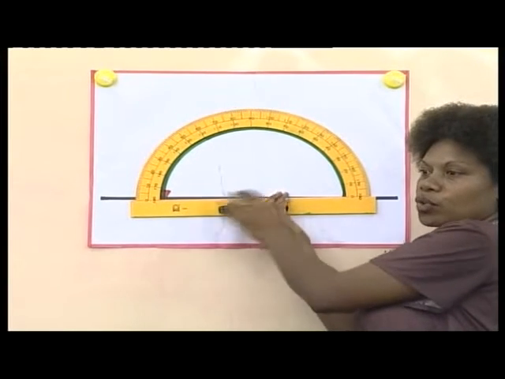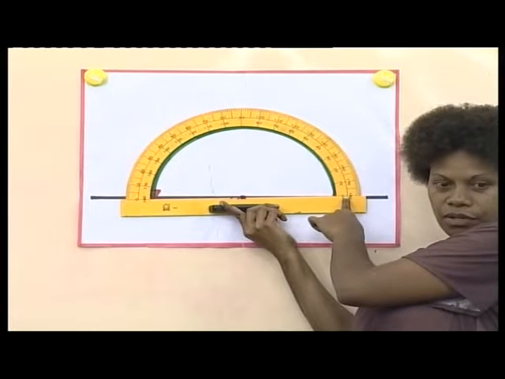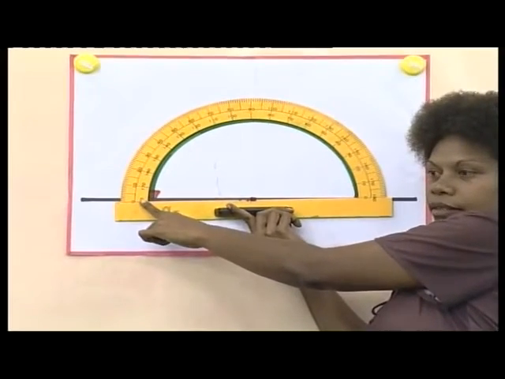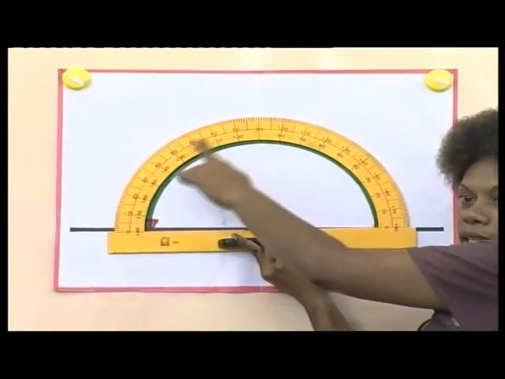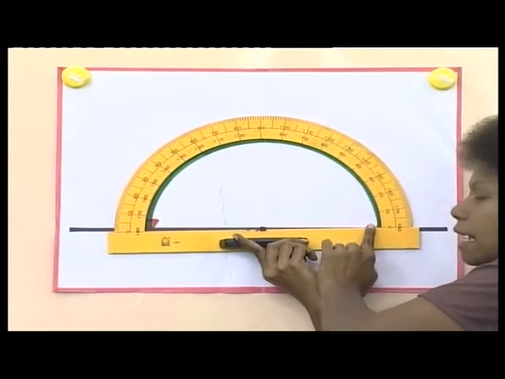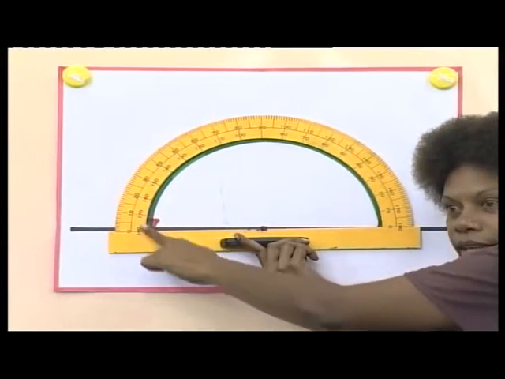Now, which way are we going to read? We are going to start from 0 degrees. You start from 0 and we are reading all the way, because the angle is showing the arrow. Can you see the arrow? It's starting from here and stops here. So we read all the way.